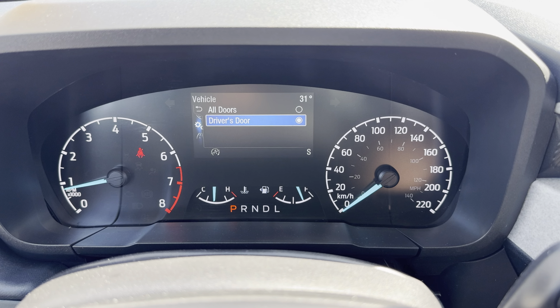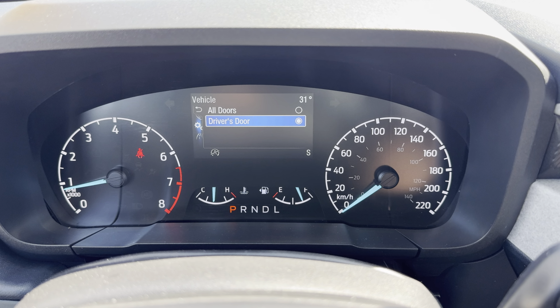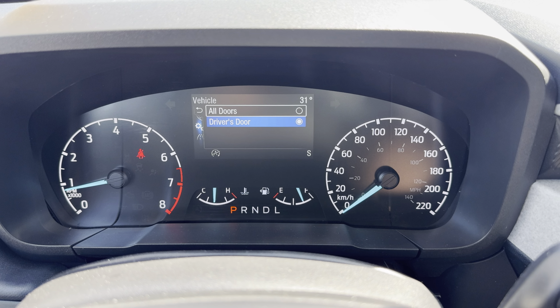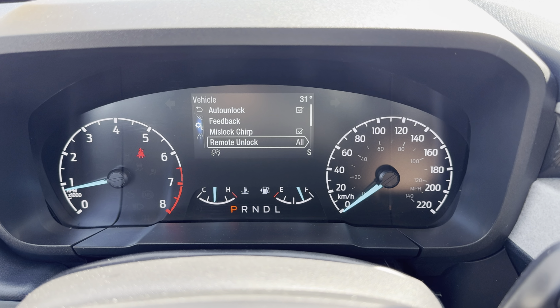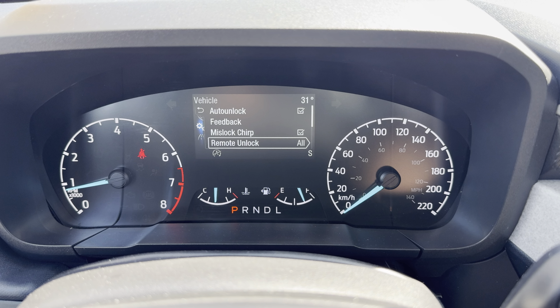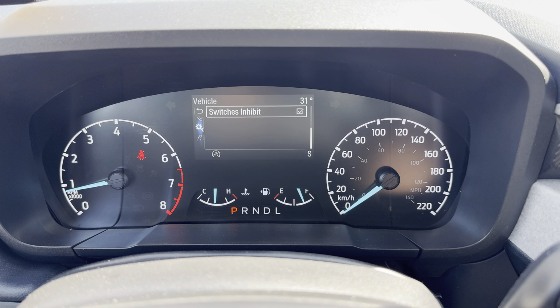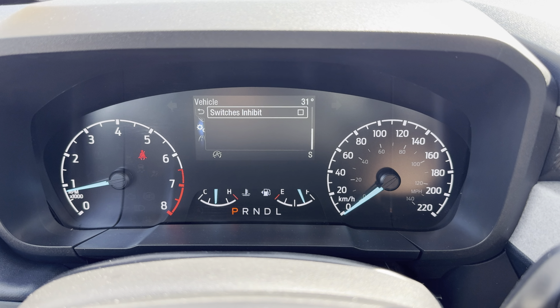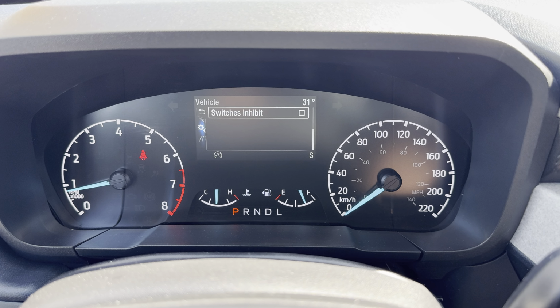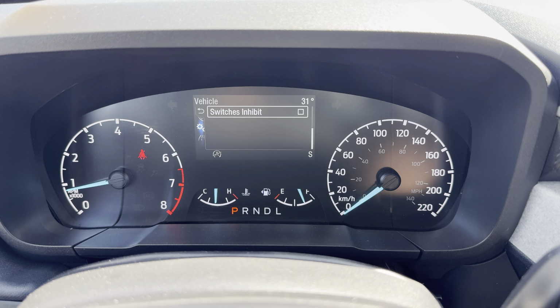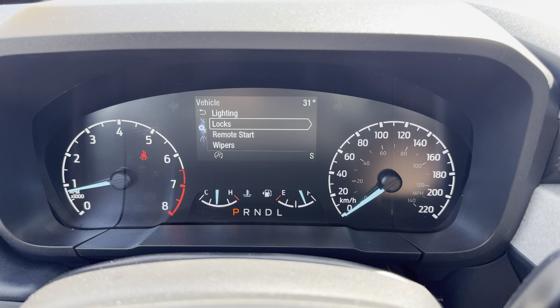Remote unlock. So when we hit the remote to unlock the door, do we want to unlock just the driver's door, or do we want to unlock all the doors? Depending on where you live, that's kind of a safety feature. If you're rural, you might not care. If you're in a metro area, you might just want the driver's door. And then switches inhibit. So this is whether we want the lock switches on the other doors to be able to unlock the door or just the driver's door.